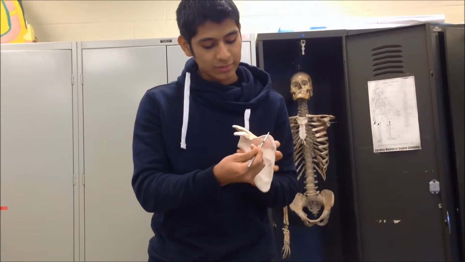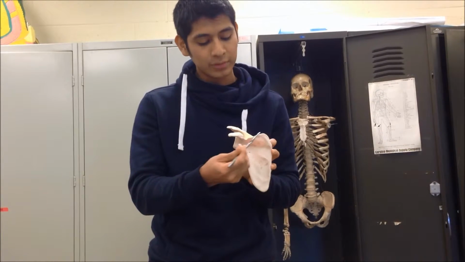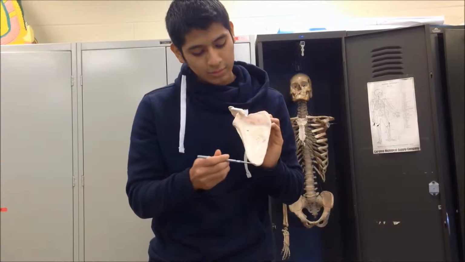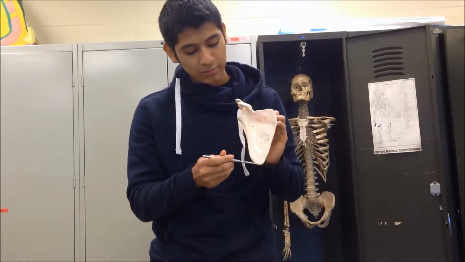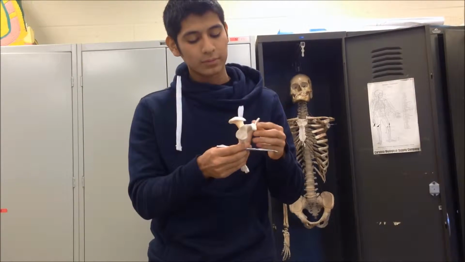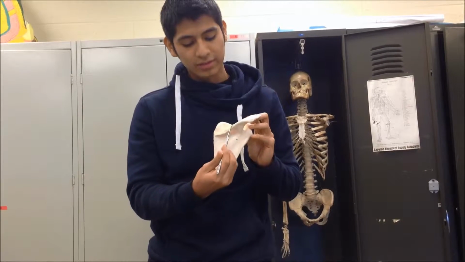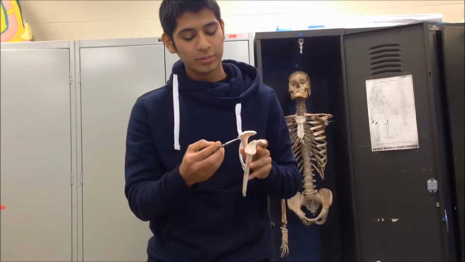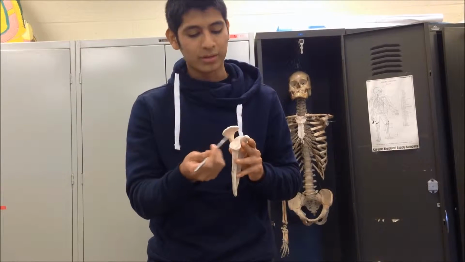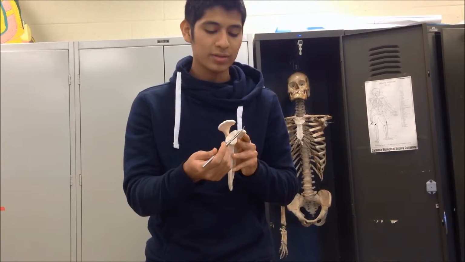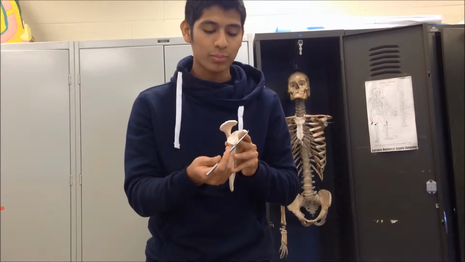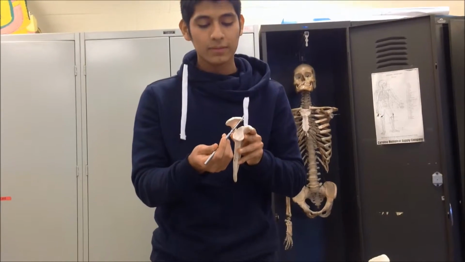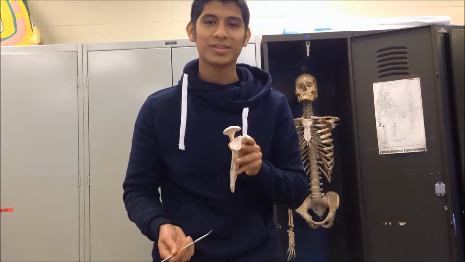This right here is the superior border, and the superior angle is right here. The inferior angle is at the bottom of it, and on this side is the spine. There are 2 points on it, or processes. This is the coracoid process, and this is the acromion process.